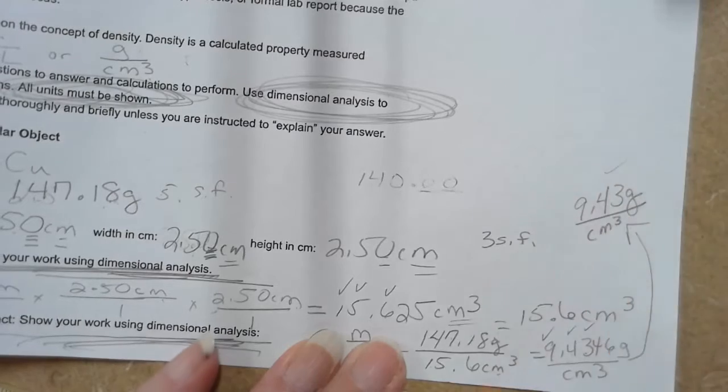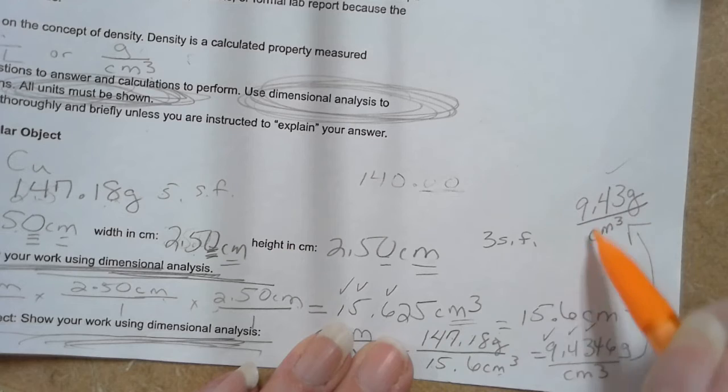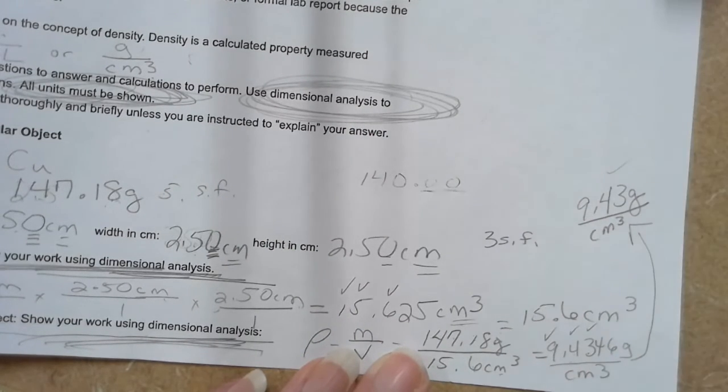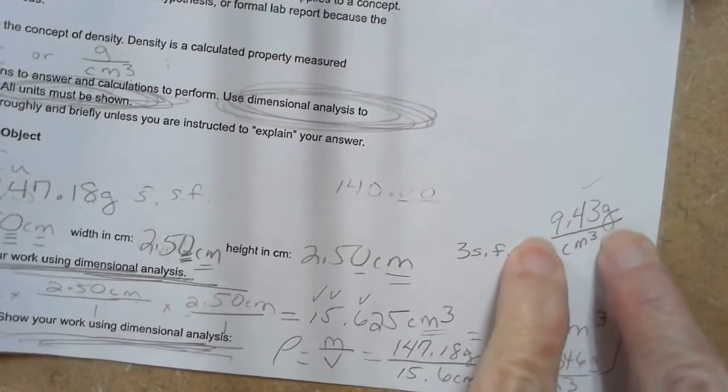So if you just can't handle that concept of significant figures, don't let it stress you out too much. But if you are one of those people that really wants to get that higher grade, you're going to report your final answers in the correct amount of significant figures. It takes a lot of practice, but it tells me how much I can rely on this number.